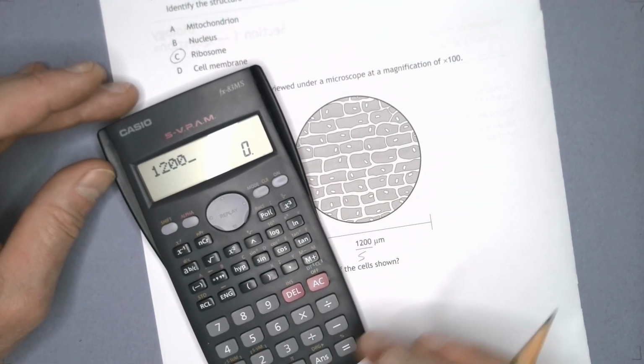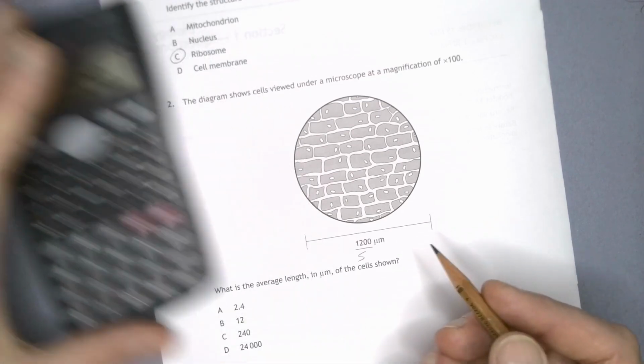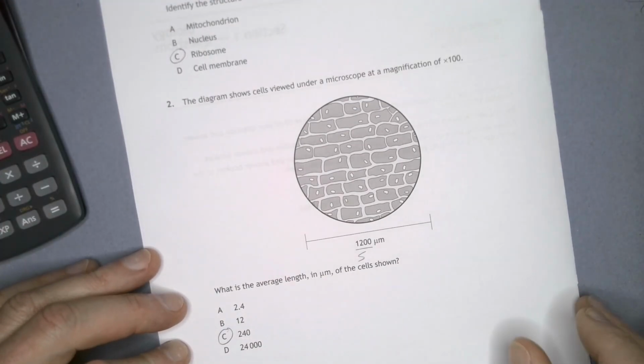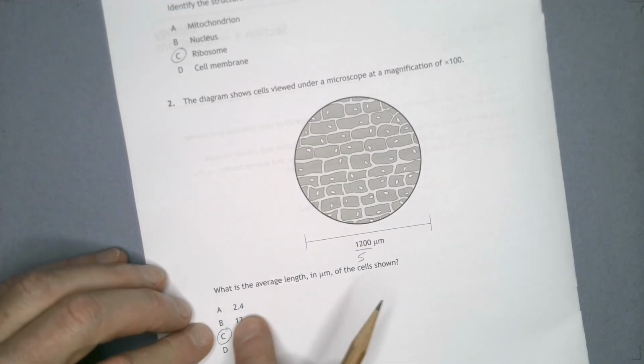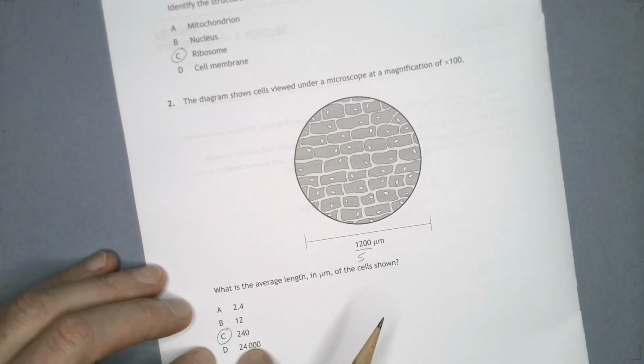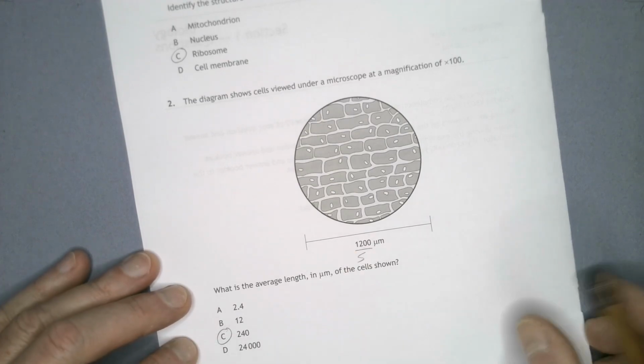1200 divided by 5 equals 240. So there's your answer. It's the only answer it could have been. Okay? If you just look at those numbers, 2.4s. These are answers that you would get from different calculations using the same number. Okay, they always do that.